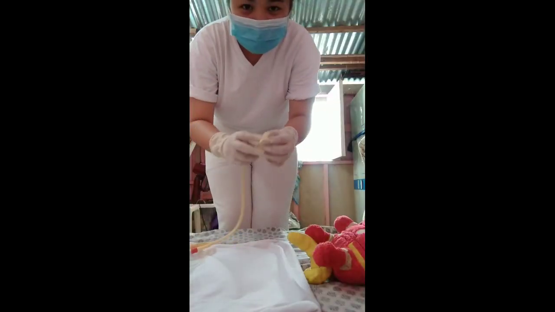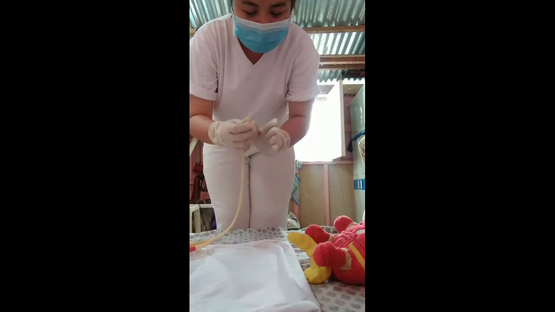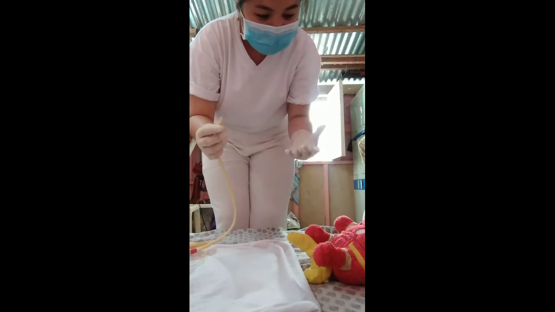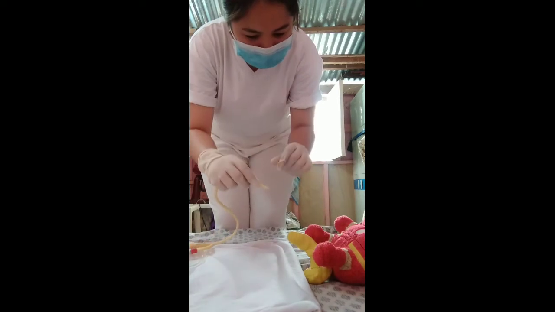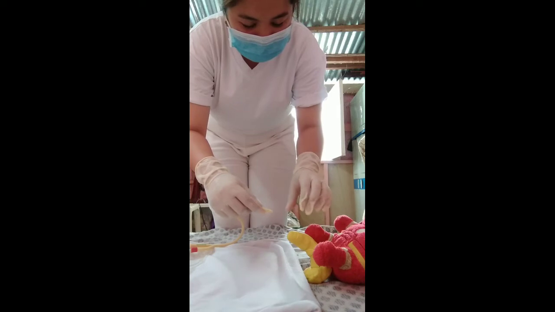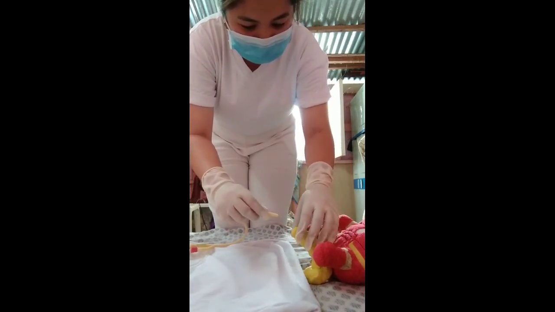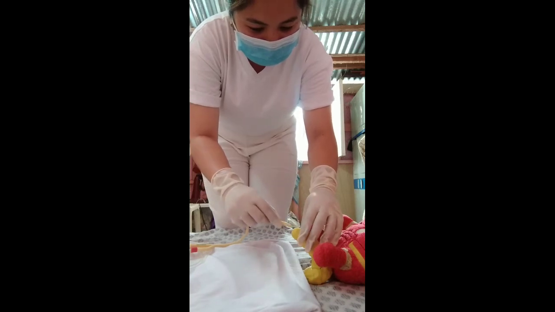So we are ready to insert the catheter into the urethra of the patient. May I ask you to inhale and exhale, sir, so that we can insert the catheter slowly and safely. Are you ready for me to insert the catheter, sir? So exhale.